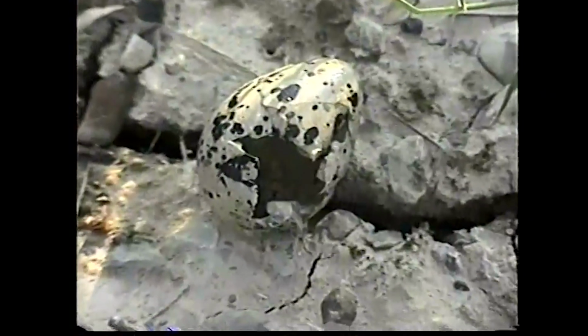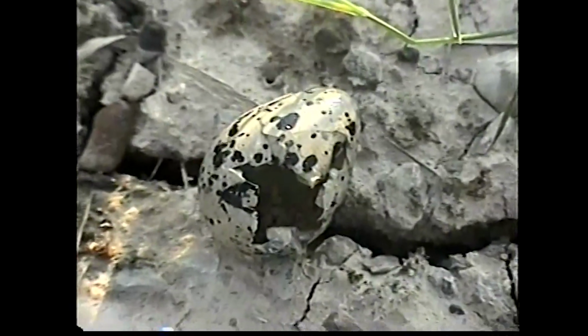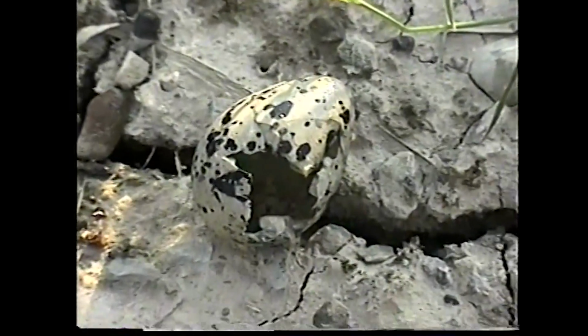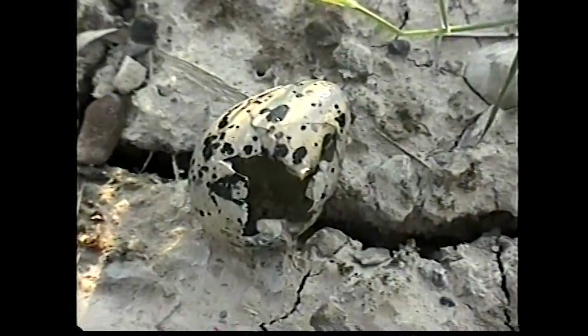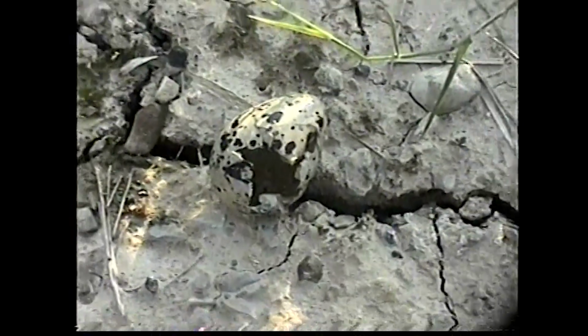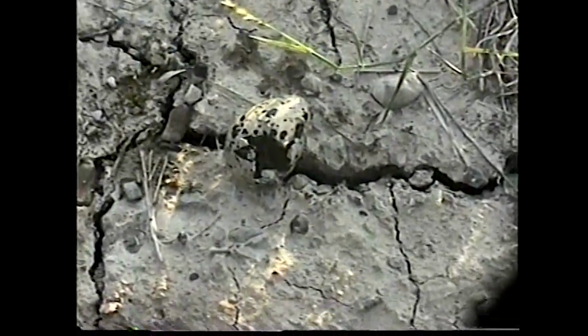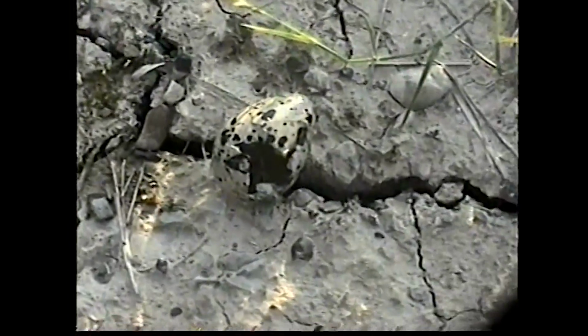This is a killdeer egg. A mother killdeer is very protective of her babies. She will lure enemies away by pretending to have a broken wing. The enemies think it's an easy meal and therefore follow her. This egg was probably smashed open by a crow. They are scavengers.